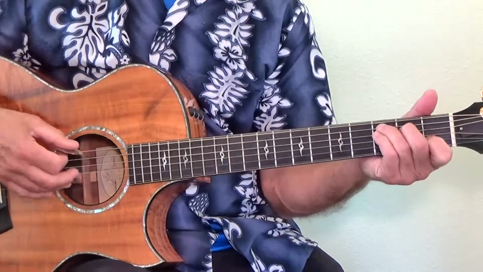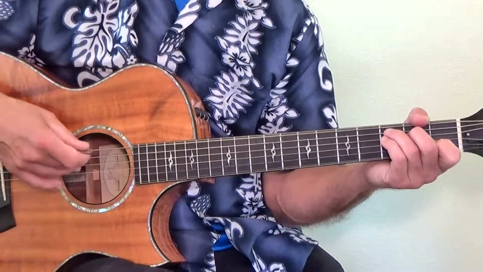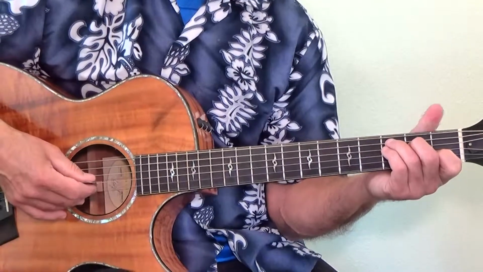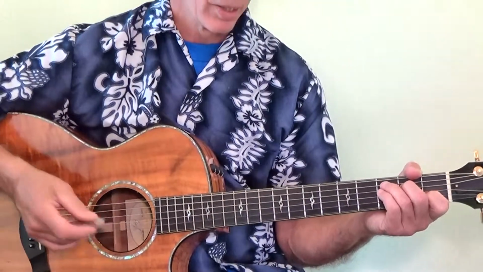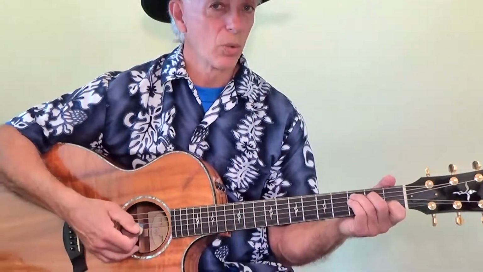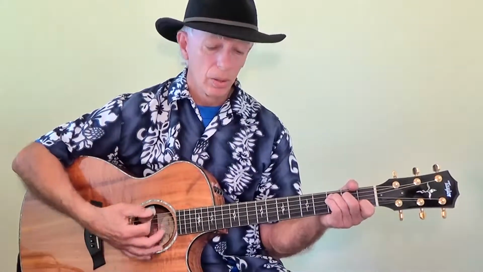So that's all it takes to do this wonderful song, a very nice folk song from back in the 60s, very catchy, and everybody enjoys it. So don't forget to make that nice 3/4 sound. Also notice that I'm not emphasizing the bass notes too much, just the chord is all you need.